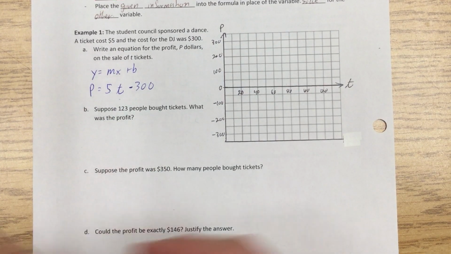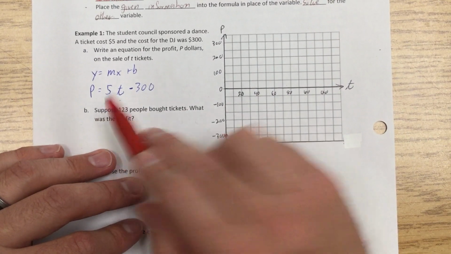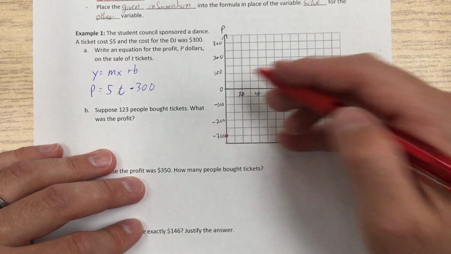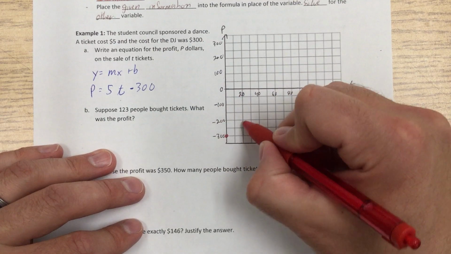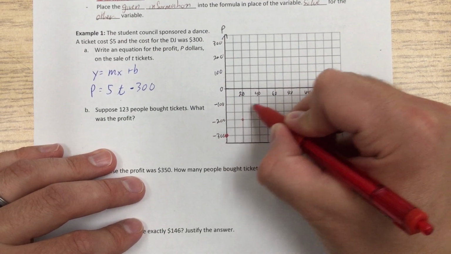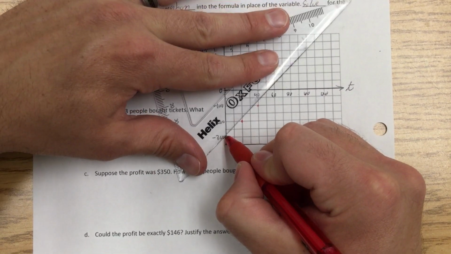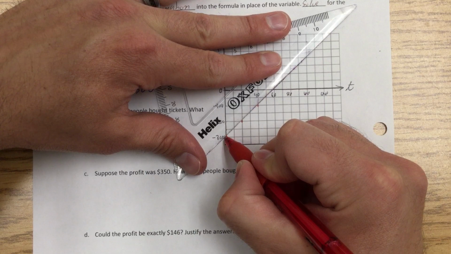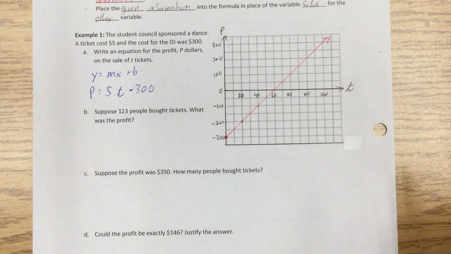We have a y-intercept of negative 300, so that's down here, and then we have a slope of 5. That means for every 100 we go up, we're going to go over 20. So 120 would be right there. That's the way it's going to look. We could find points as well that it works with, but we can just use our slope to come up with our graph. So our graph's going to look like that.